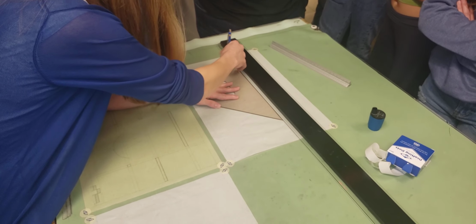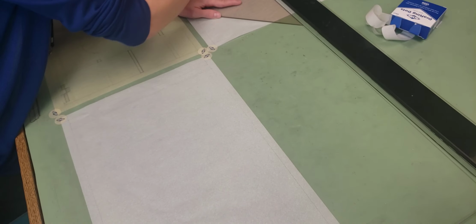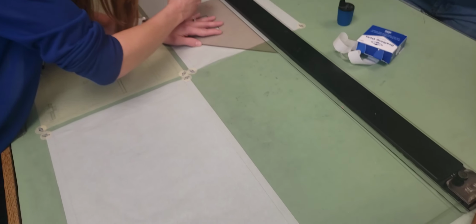Again, I'm not using the right lead, I'm not switching out leads just to save time, but this would all be in 4H, that I've got these guidelines.